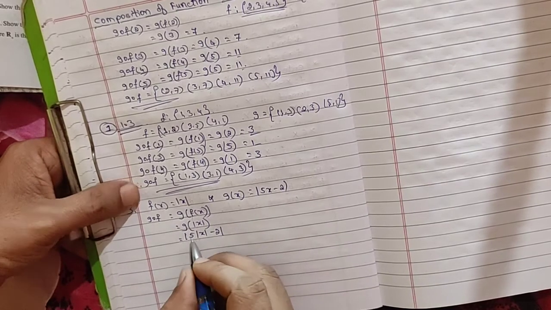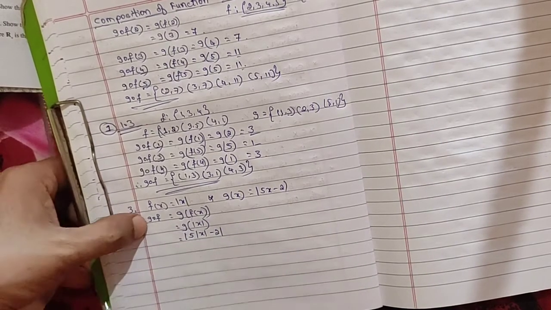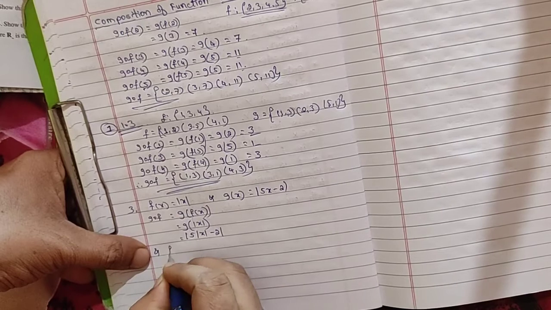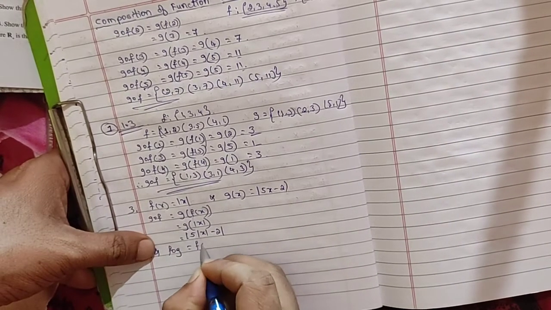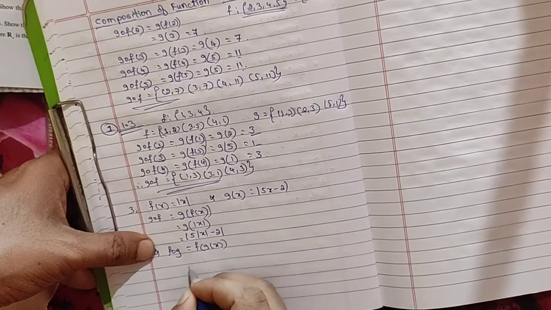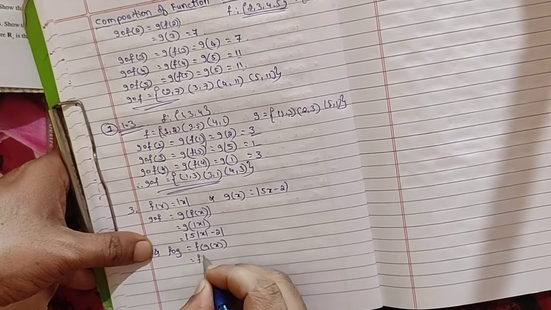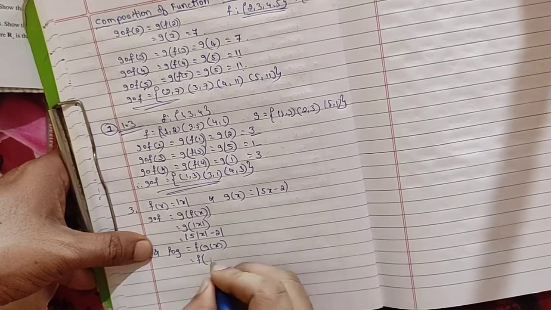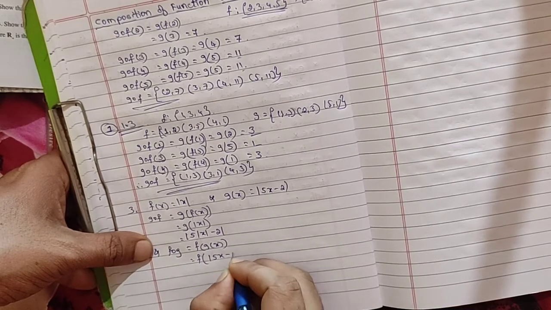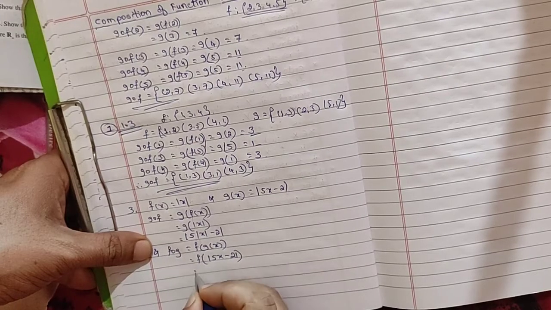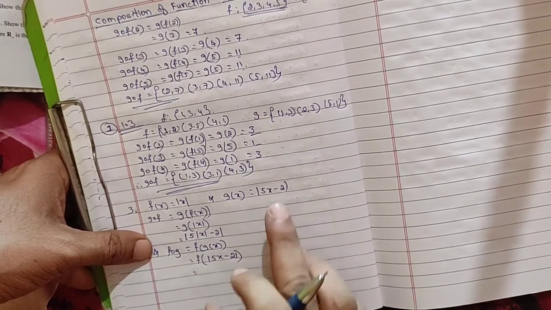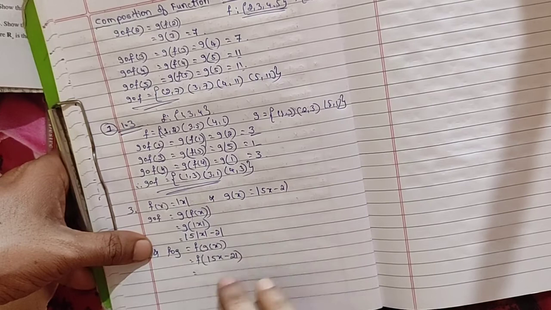Okay, this is g of f. And now for f of g, how can you find f of g? F of g is f of g of x. F is outside now. G of x is modulus of 5x minus 2, so in place of x we have to write g of x like this.